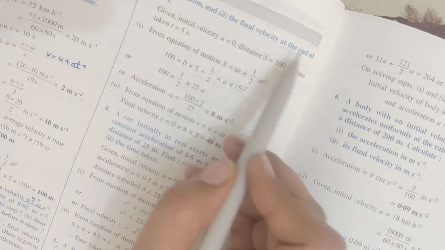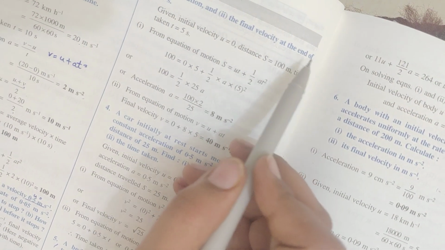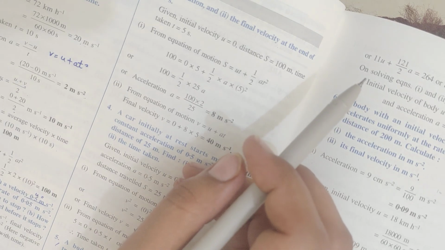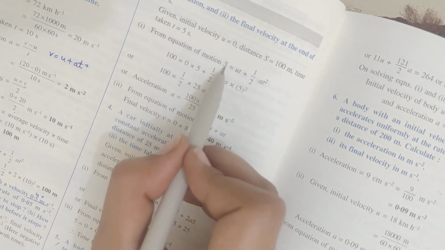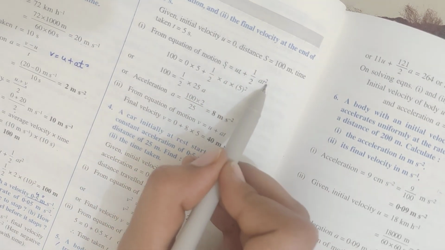The next question is, a body initially at rest travels a distance of 100 meter in 5 seconds, with constant acceleration. Distance and time are given. First, we need to find the acceleration, and then the final velocity. Two things we need to find here: acceleration and final velocity. Distance is already given. Time is already given.